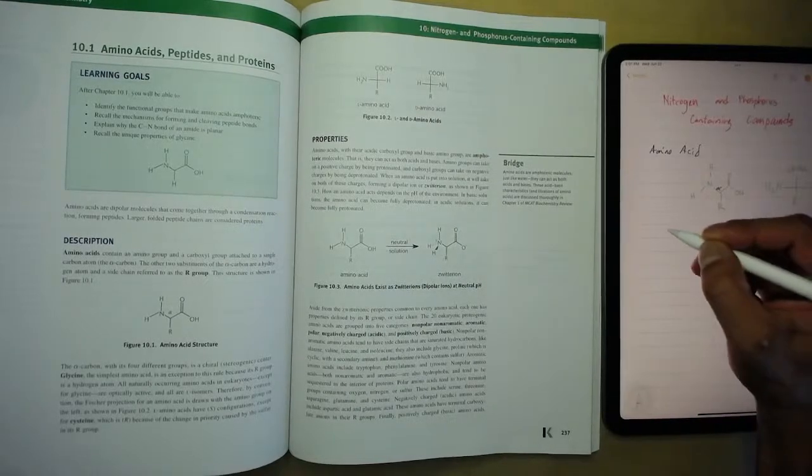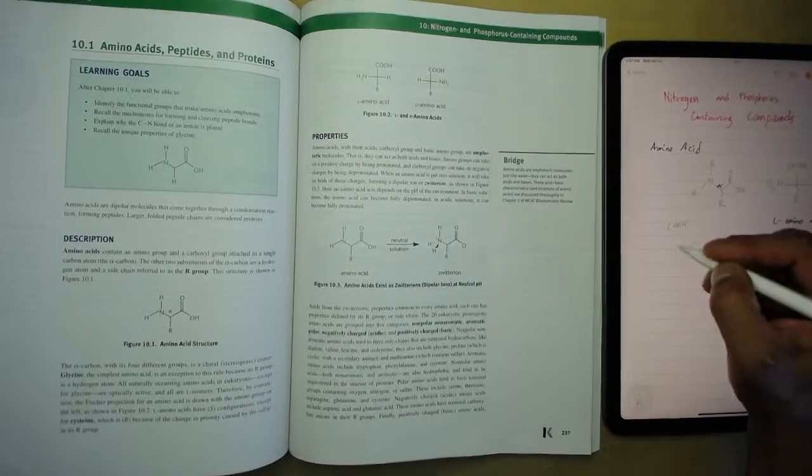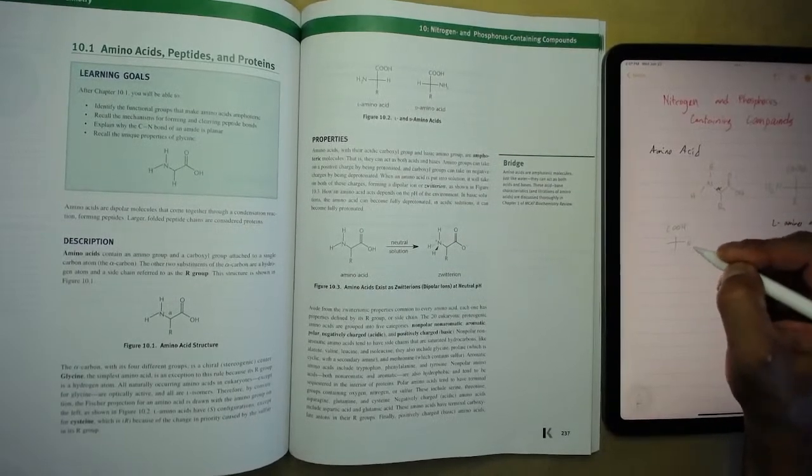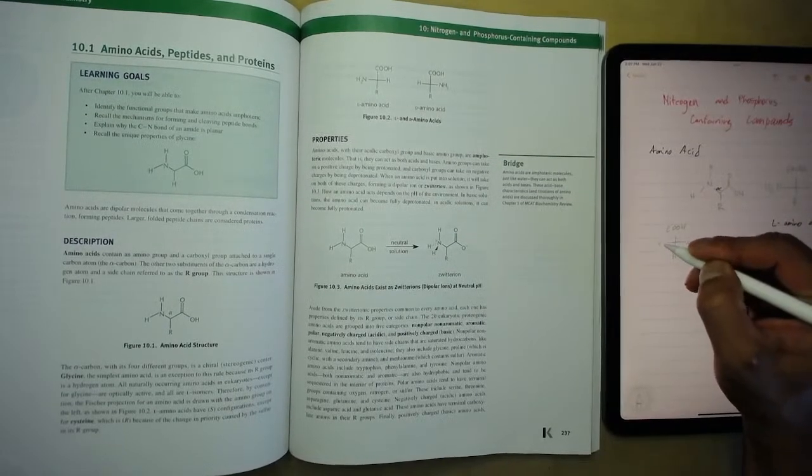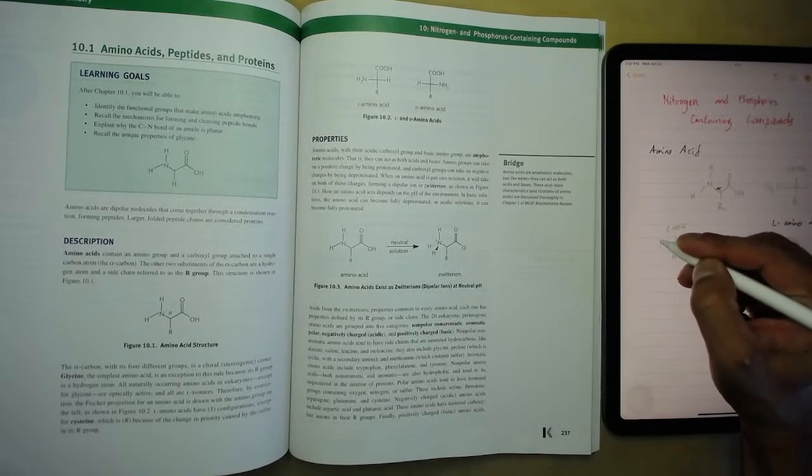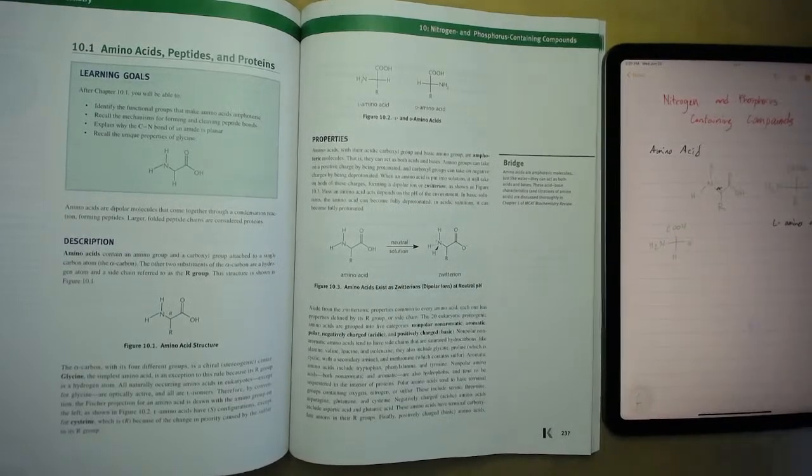So let's draw glycine. And let's draw cysteine too for good measure.